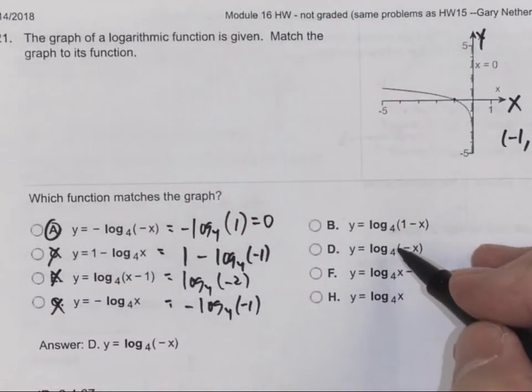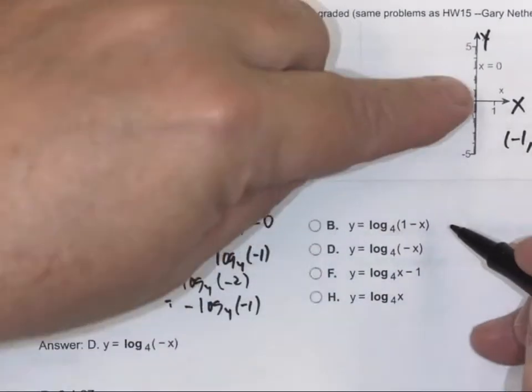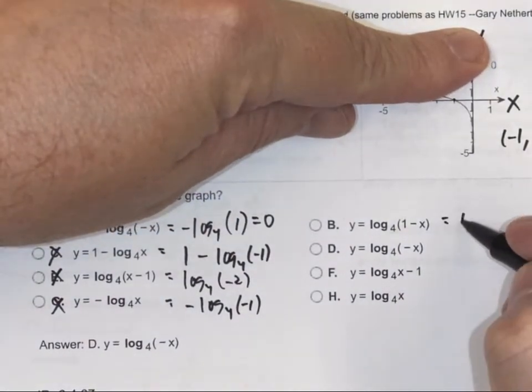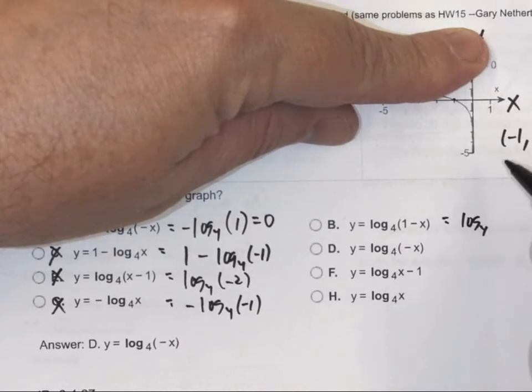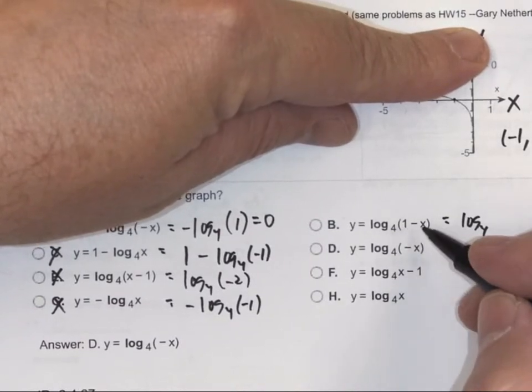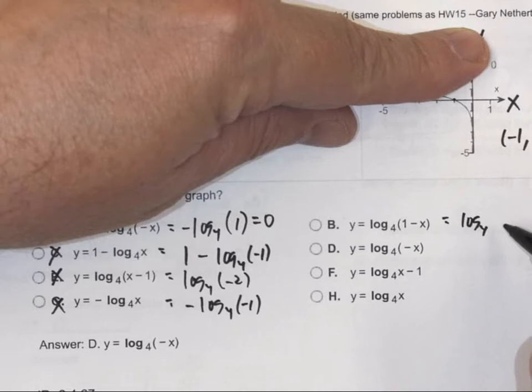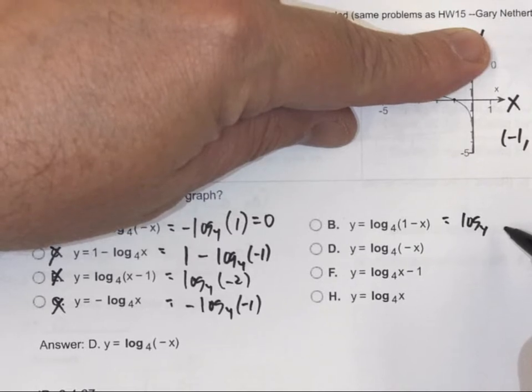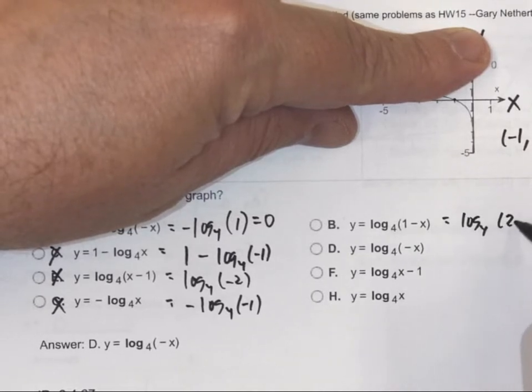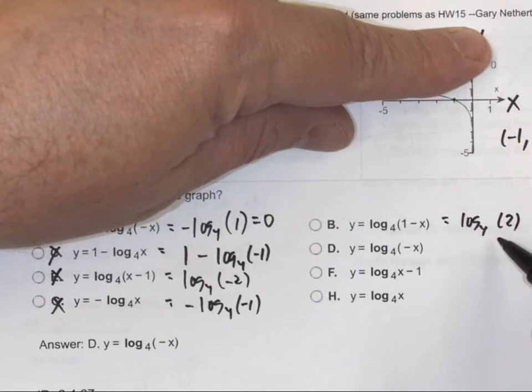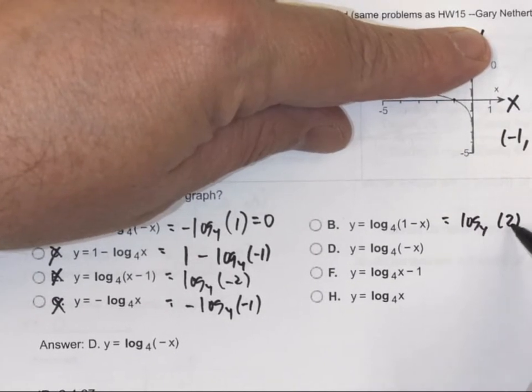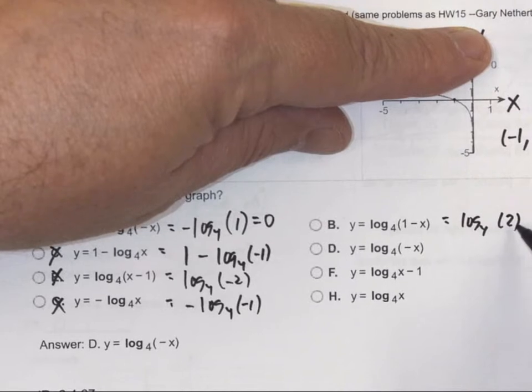How about this next one? I plug in -1 for x. Log base 4 of 1 minus a -1, which is really 1 plus 1. Well, you know what? Log base 4 of 2, I know it does not equal 0, because I know the only way you get 0 is if it's log of 1.